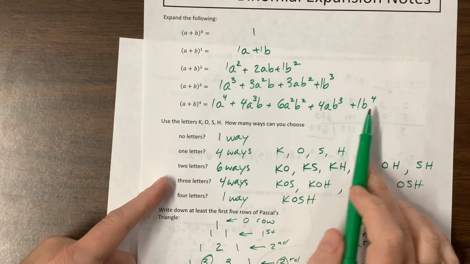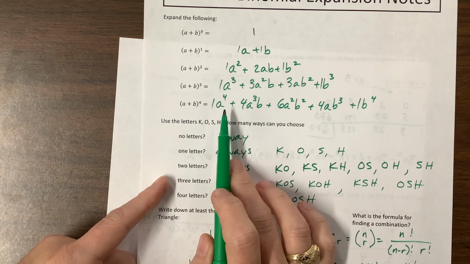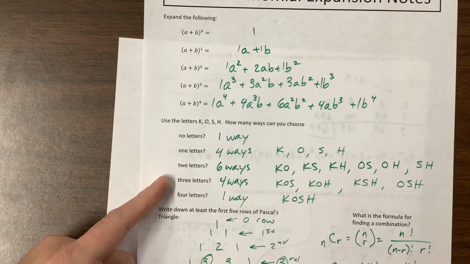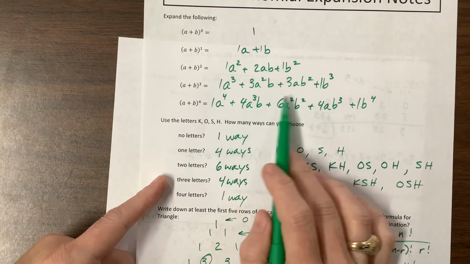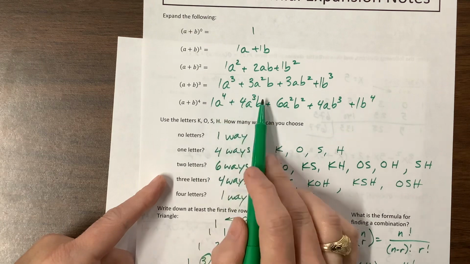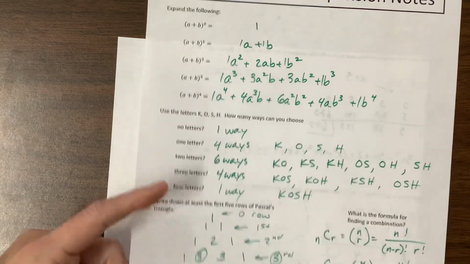There are no A's right here. The B values do the opposite. The B values start at 0 and work their way up. So there's 0 B's here, there's 1 B here, 2, 3, 4 right there. Notice that in any one term, the exponents will add to whatever the power was. So it added to 4: 3 plus 1 is 4, 2 plus 2 is 4, 1 plus 3 is 4, and 4 is 4. Okay?